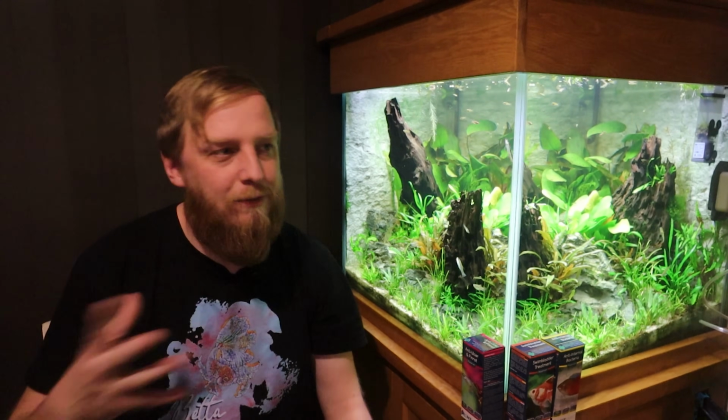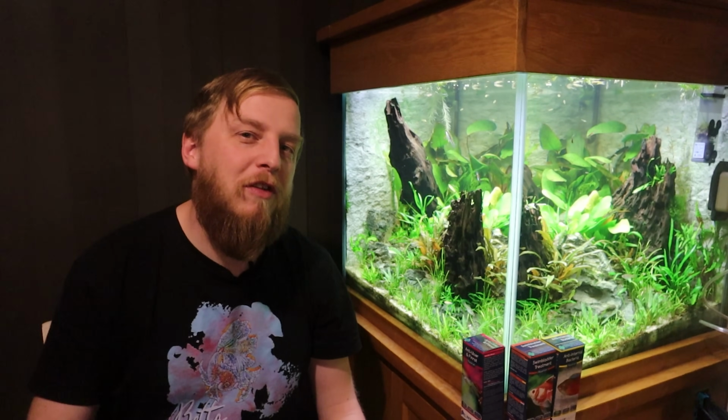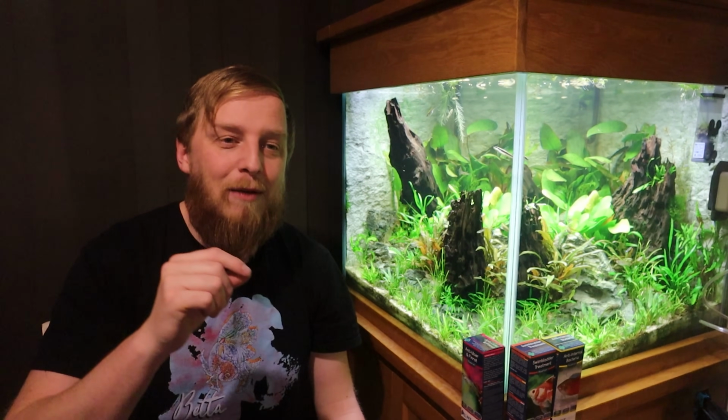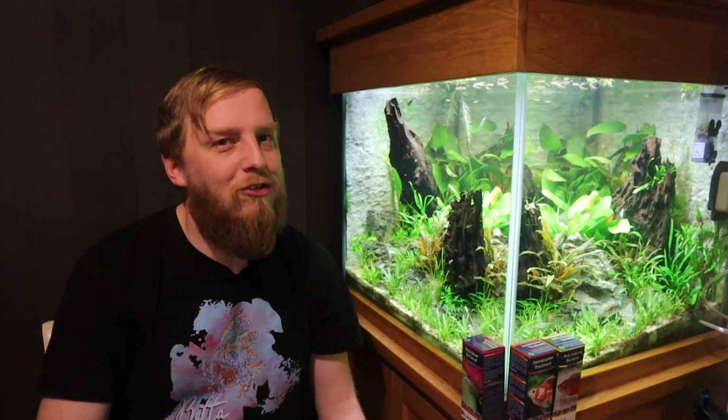Personally, it's one of those things. Sometimes I have done it, sometimes I haven't. It's probably less stressful for the fish to keep the temperature the same, as long as your temperature is reading correctly and it's not too cold in there. It's probably best just to keep the temperature at the same level all the way through.